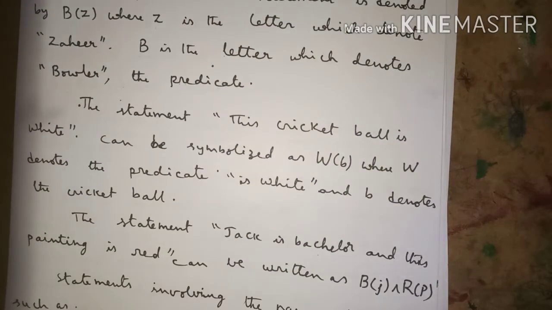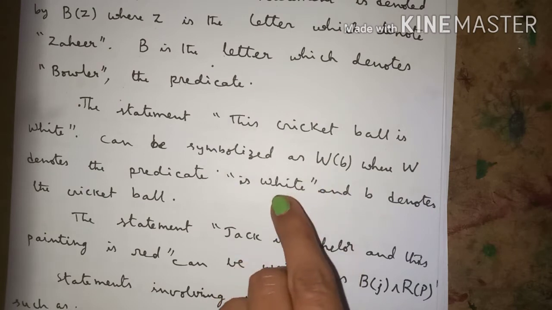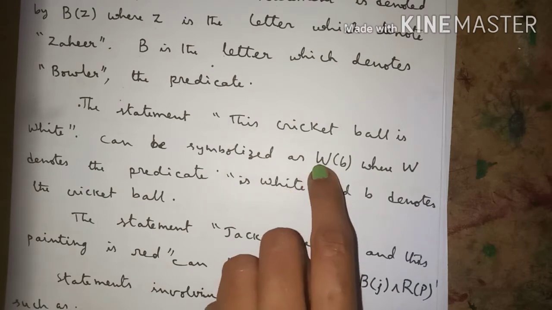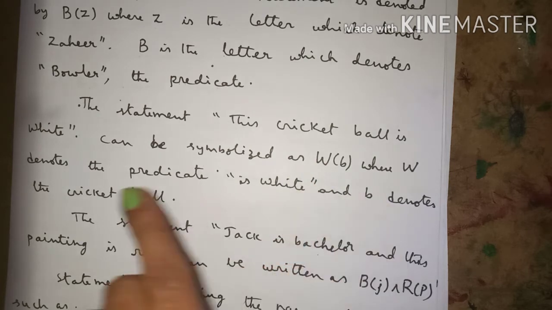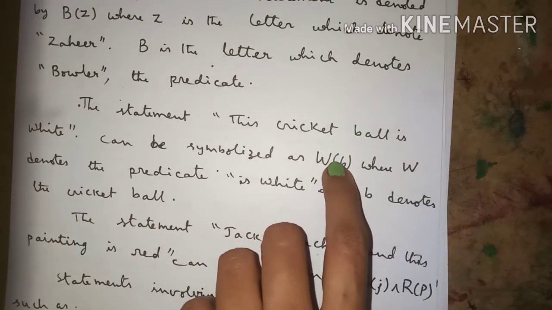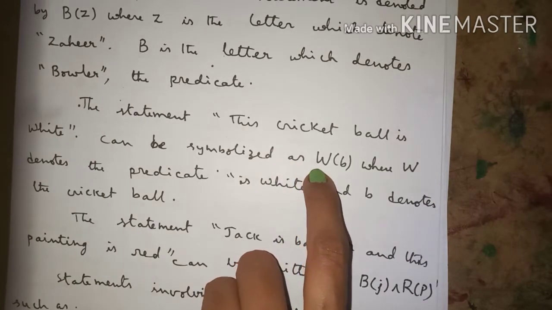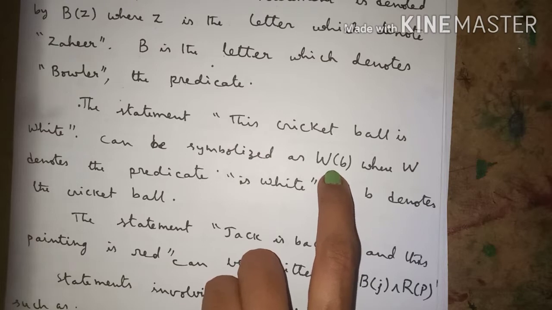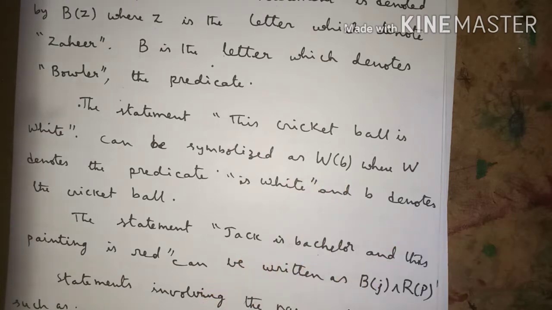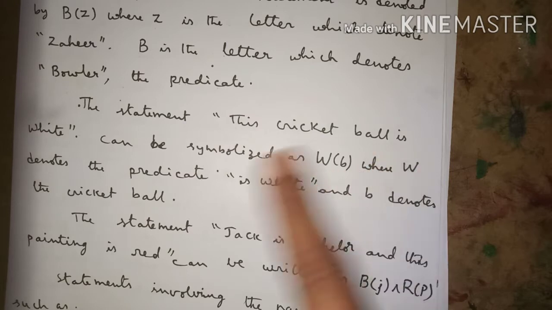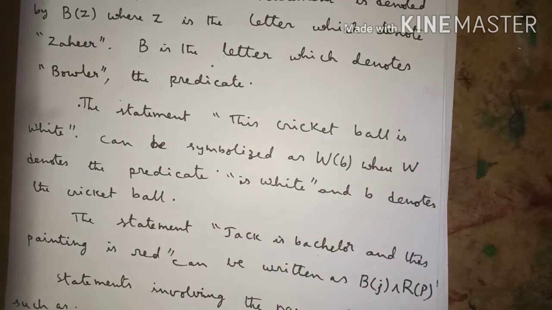In the same way, we will see a few more examples. The statement, this cricket ball is white, we can symbolize with W of B. Here, W is the predicate, is white, and B denotes the cricket ball. That's why W of B. Predicates we have to denote with a capital letter. So is white is a predicate and the cricket ball is the subject.